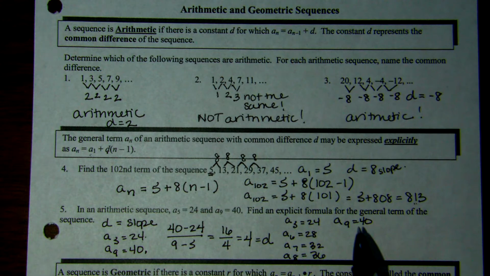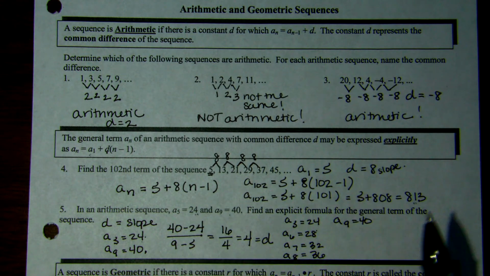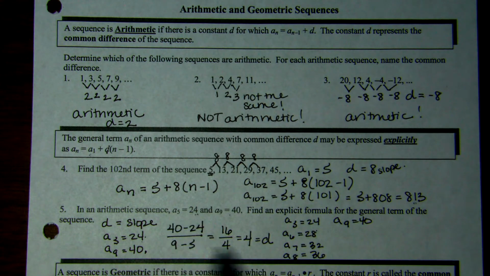Now, you can sort of mathematically reason around that as well. If you can look at those terms and say, okay, how do I get from the 5th term of 24 to the 9th term of 40? If you can do that without doing the slope calculation, that's fine. But you can do it using this calculation right here.